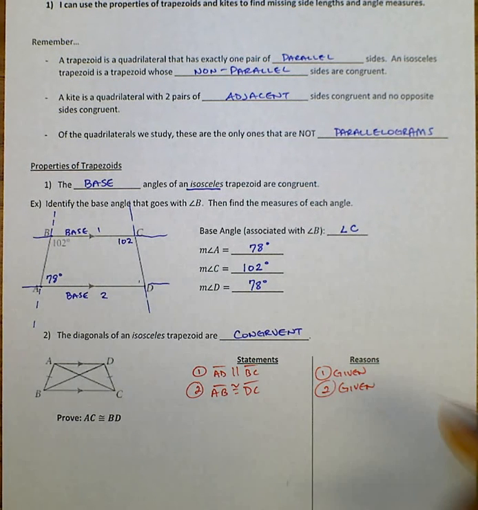Okay, because it was given to us that it's an isosceles trapezoid, basically. Okay, so now I'm proving that the diagonals, that AC is congruent to BD.